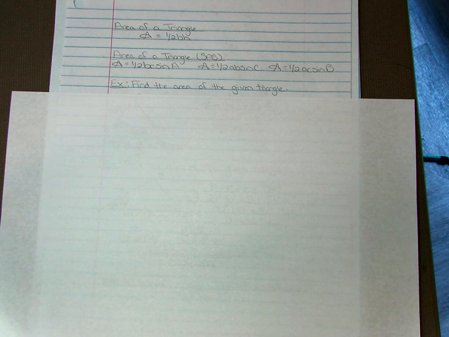But a lot of times we're not going to know all that information. But we can use the side angle side congruency to find the area of a triangle using our sines. To where the area of a triangle is 1/2 BC times sine A, or 1/2 AB times sine C, or 1/2 AC times sine B. For these, you have two sides, and then you have sine of the side that you don't know, is what it comes down to.